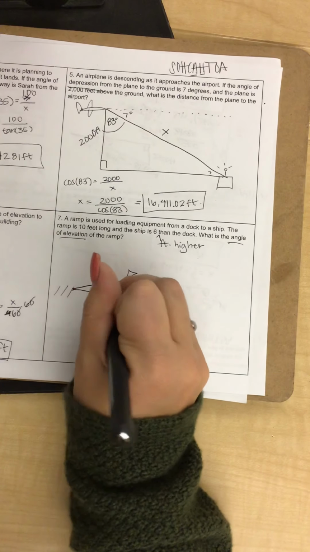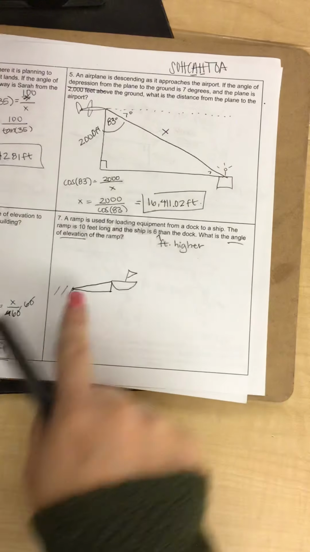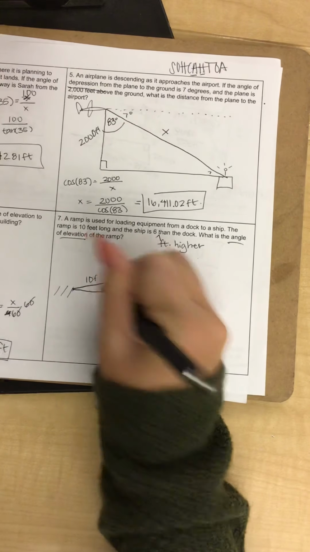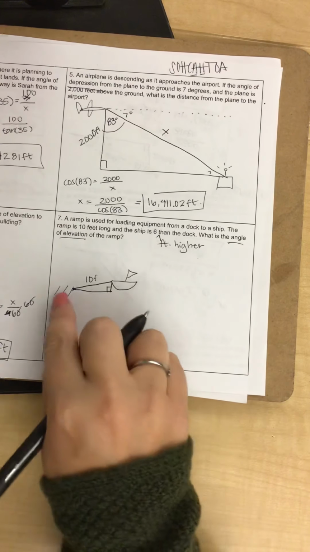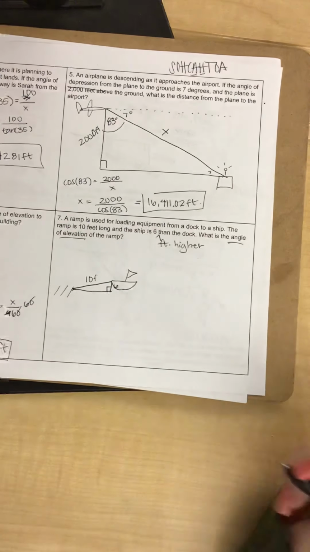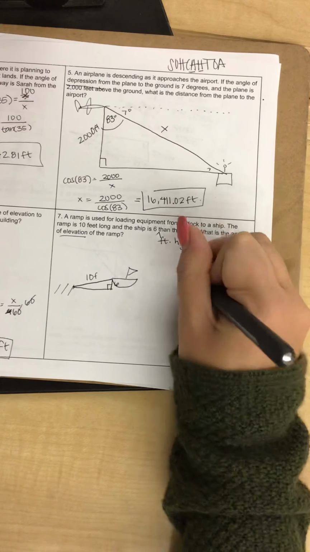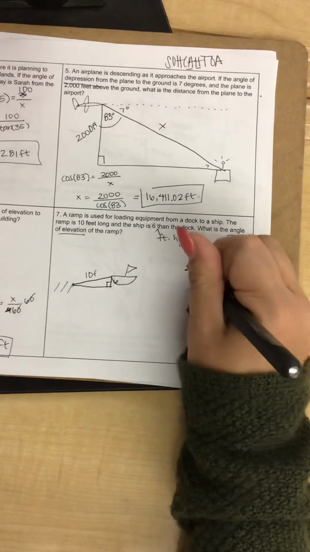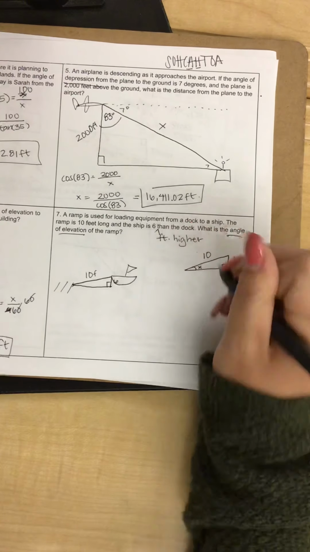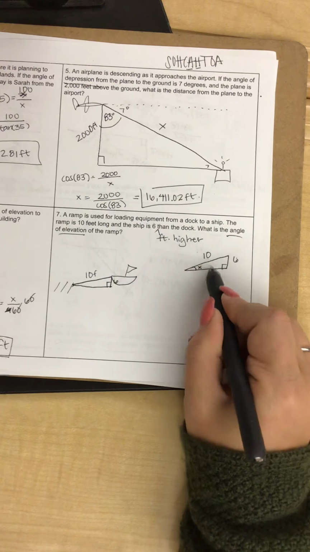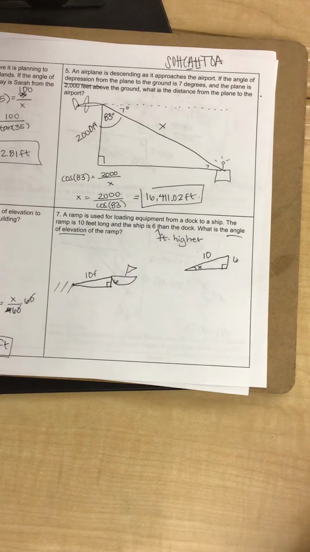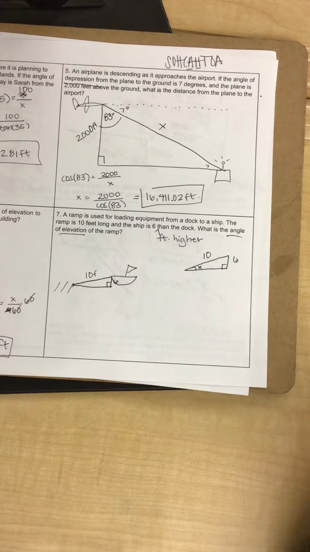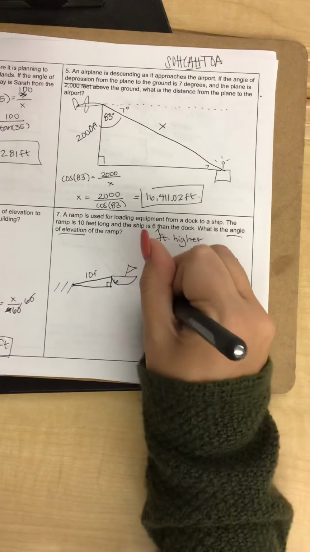And our ramp is 10 feet long. So it's actually the hypotenuse. Okay, and the ship is 6 feet higher than the dock. Okay, so I'm going to actually redraw this one out just because I don't like it there. Okay, so the ramp is 10 feet. This is 6. And they want to know the angle of elevation. I know it's the angle of elevation because it's how much it's going up, right? It's being elevated. Okay. So to do that, I have opposite and hypotenuse. So the only thing it could be with opposite and hypotenuse is sine.